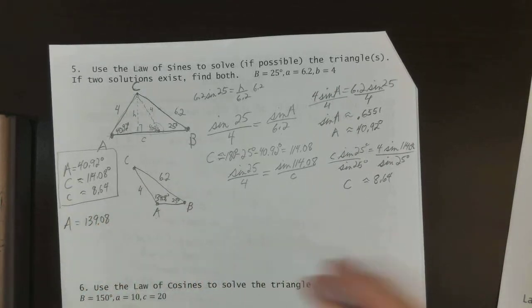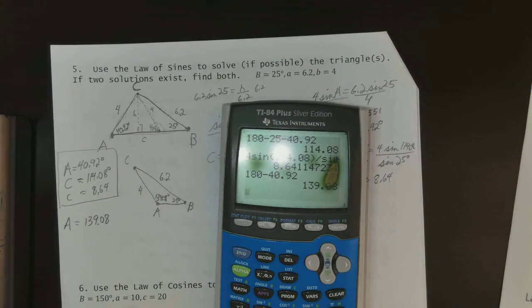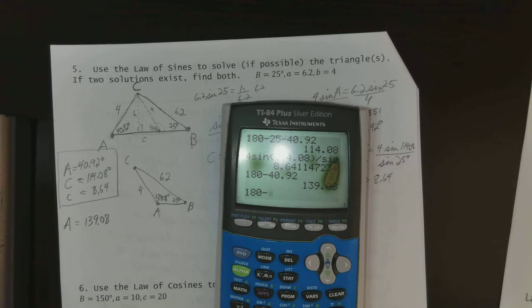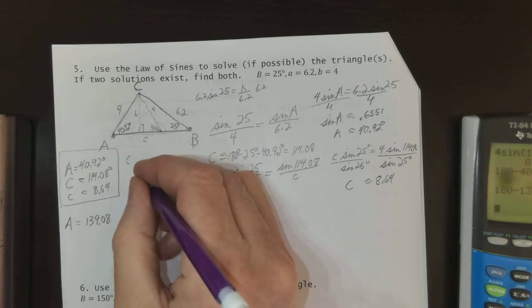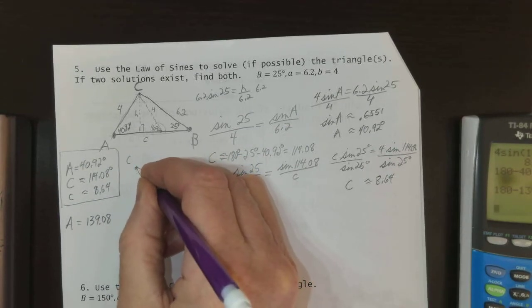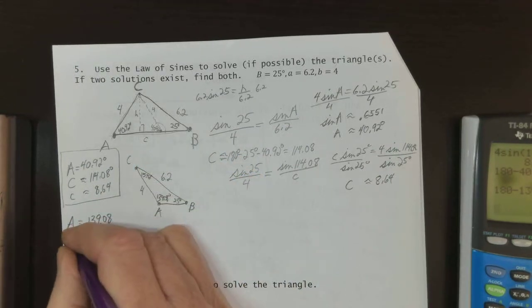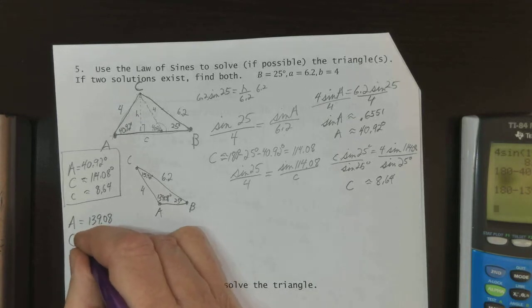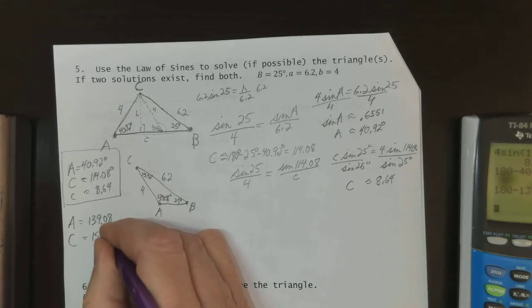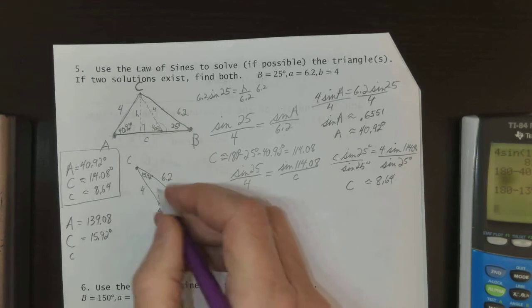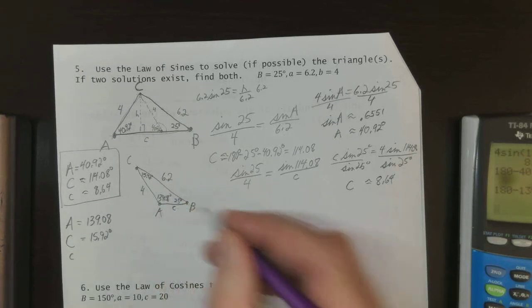139.08. And then 180 minus 139.08 minus 25 is 15.92, and that's how many degrees are right there, 15.92 degrees. Angle C is 15.92 degrees, and then we've got to solve for C right here.